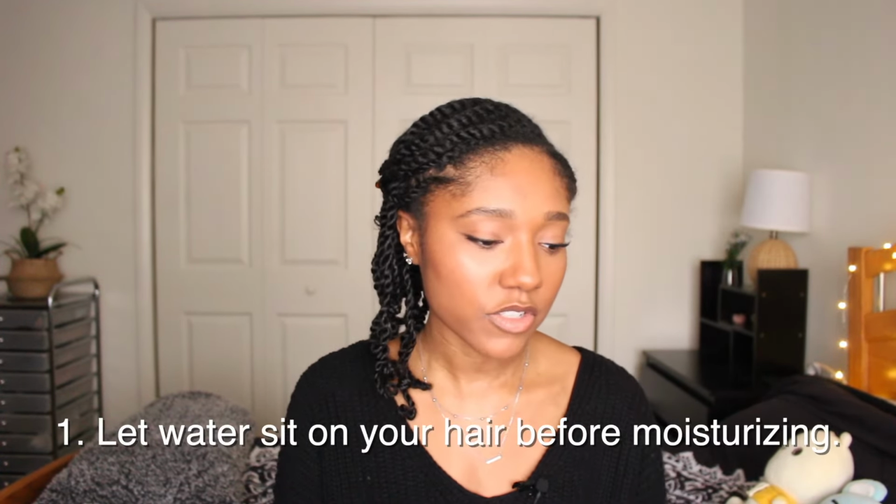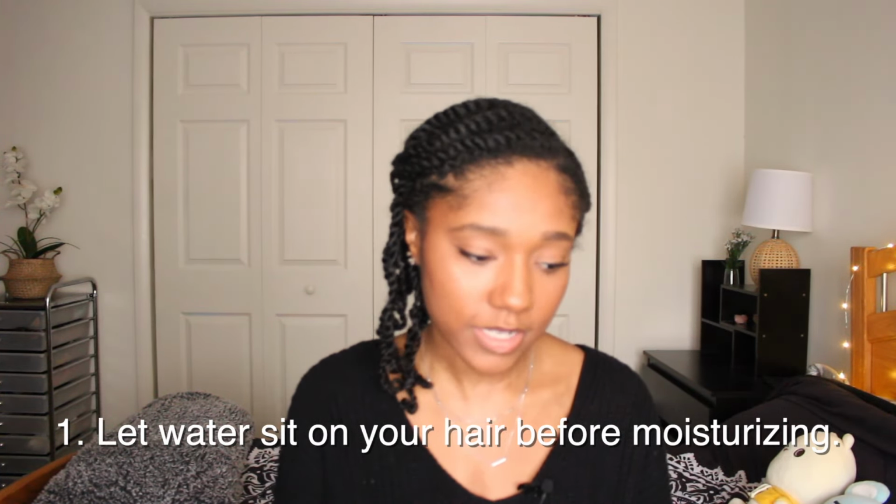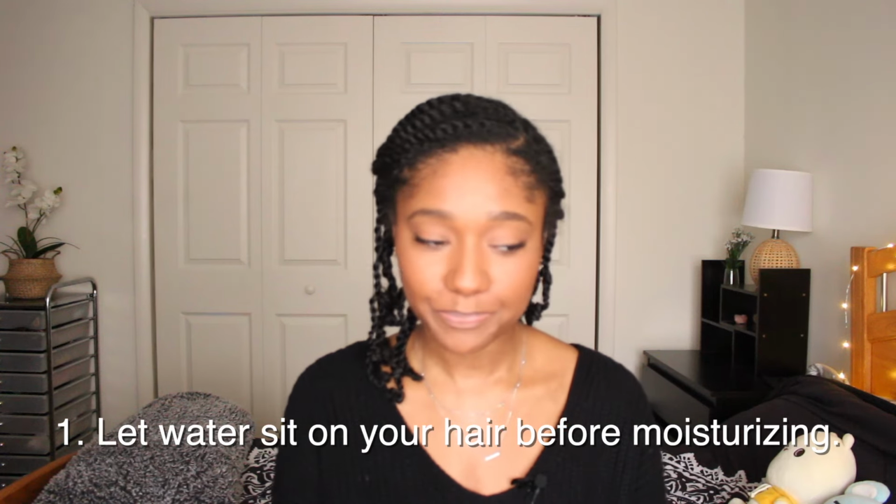Tip number one is to spritz your hair with water and then cover it with a shower cap before moisturizing to open up your hair cuticle. One of my friends does this. He basically was like, I just leave it and then my hair is ready for the product. And I was like, oh, that makes a lot of sense. It's kind of like the greenhouse method where you're using some type of plastic or barrier. You can use a plastic shower cap as well. The steam that is created from the water on your hair and the heat from your head is going to help to open your hair cuticles.